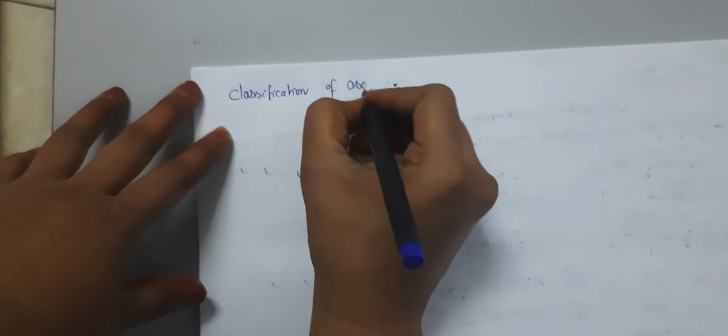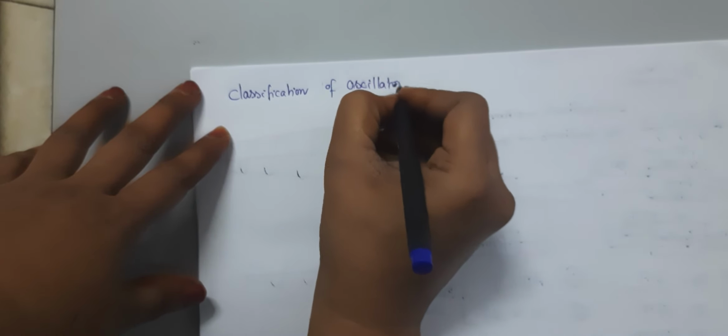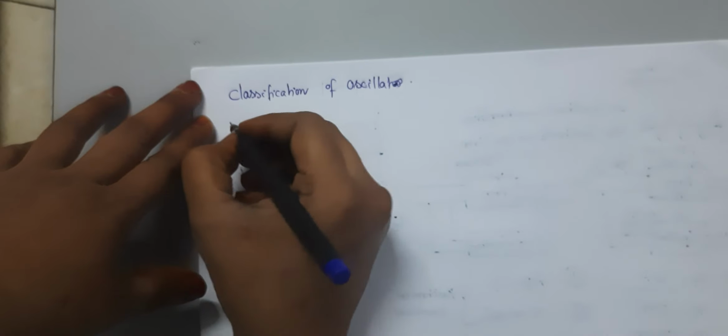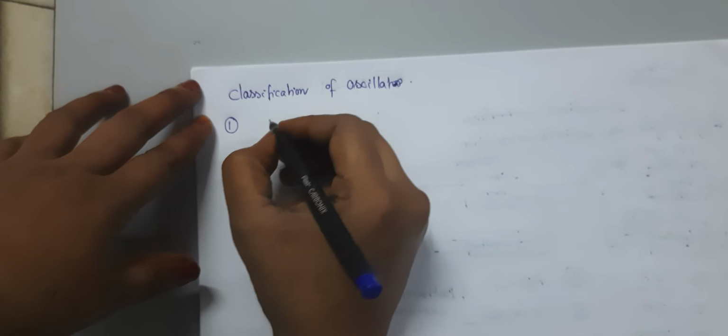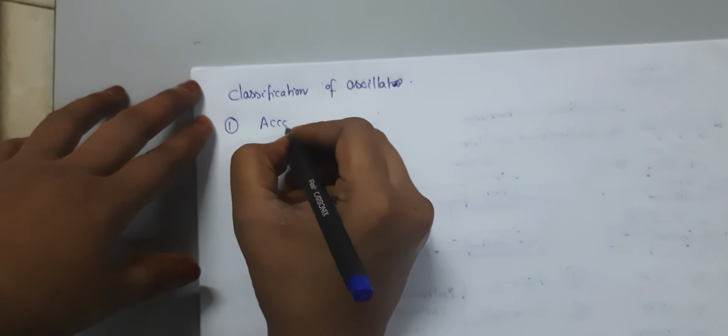Next, classification of oscillators. The first classification is according to the waveform generated.